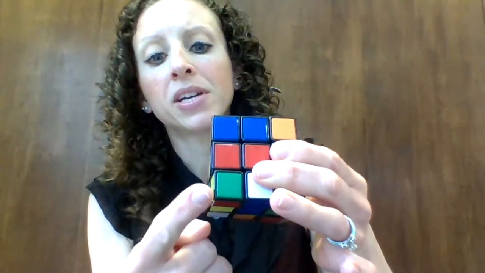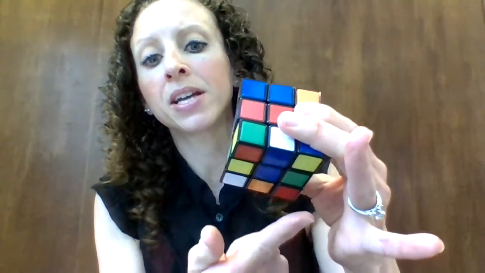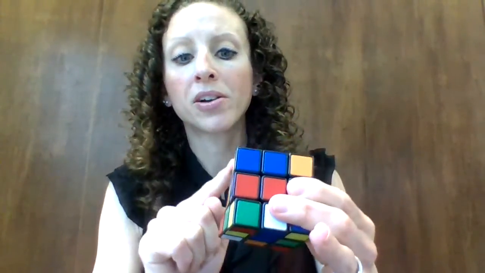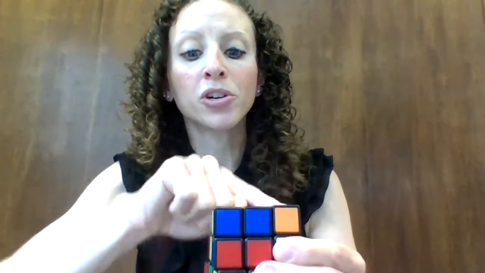So here's my top. Count your vertices. They're the corners or the points. 1, 2, 3, 4. Now do the bottom. 5, 6, 7, 8. There are 8 vertices on your cube. Okay? You could do it again. You could practice counting. If you were like, wait, I didn't get 8, remember, it's the same on the top as it is on the bottom.